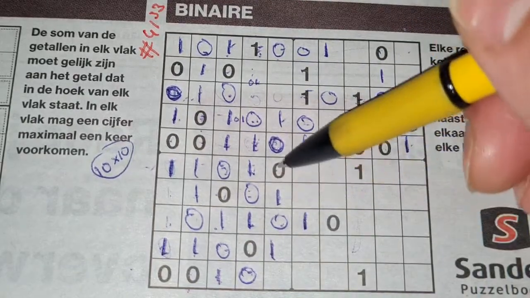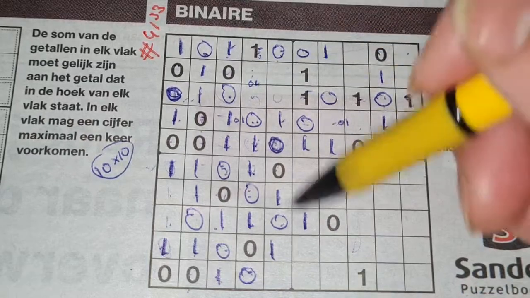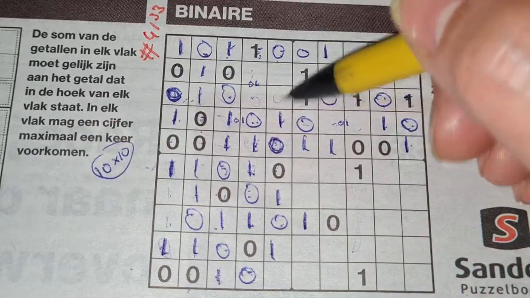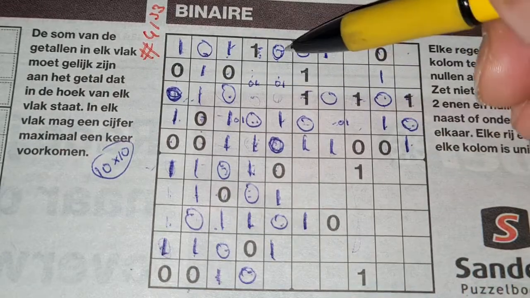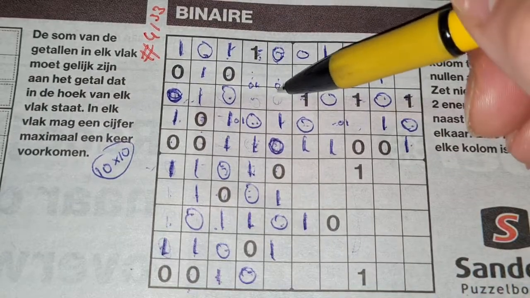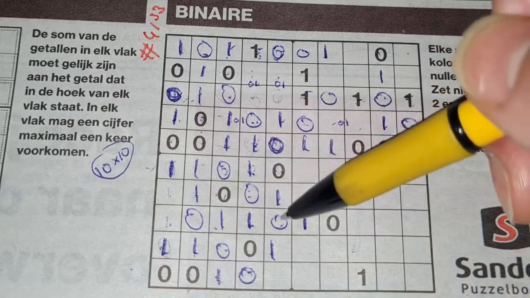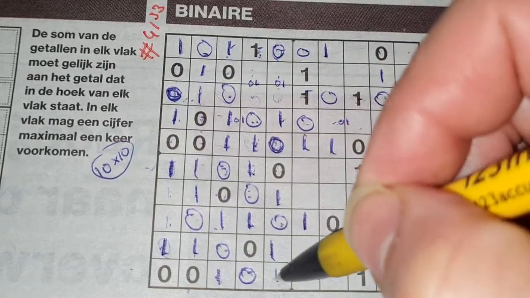Okay. 1, 2, 3, 4. Same story. Between a 1 and an O with 2 empty boxes between, there's always an O and a 1 there. So we have the first O, second O, third O, fourth O, and the fifth O. So this box should be a 1.